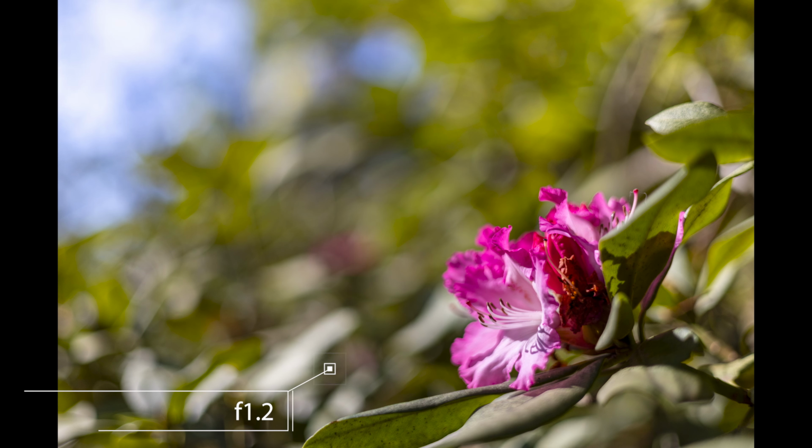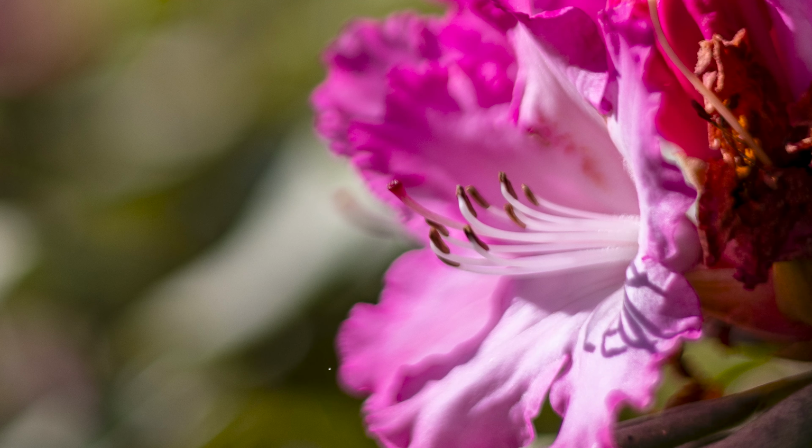The background is rendered very, very out of focus. It's a very shallow depth of field image. You know where to look. The issue with this image is that even at 1.2, the depth of field is so shallow that if you zoom in, you notice that you don't really see much detail in the flower.